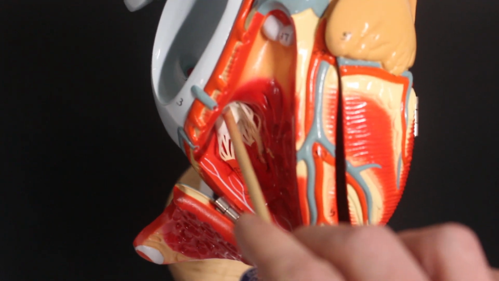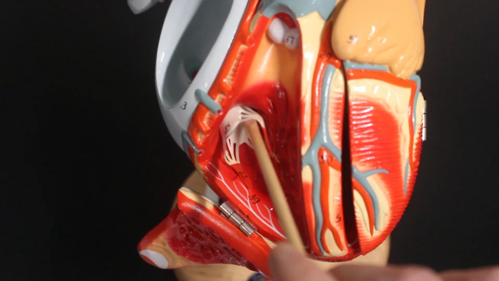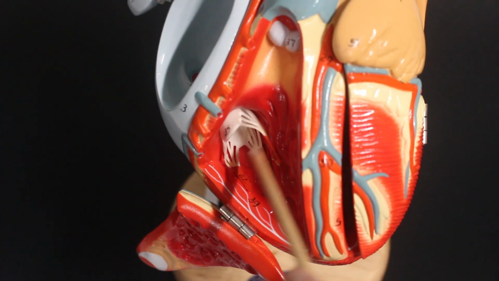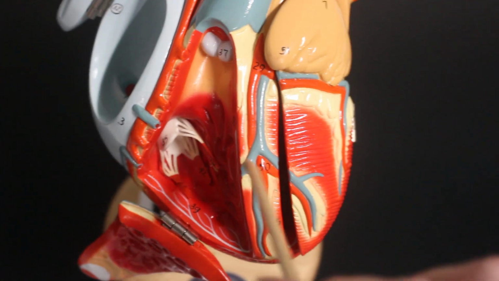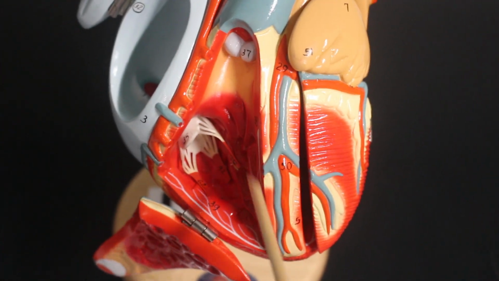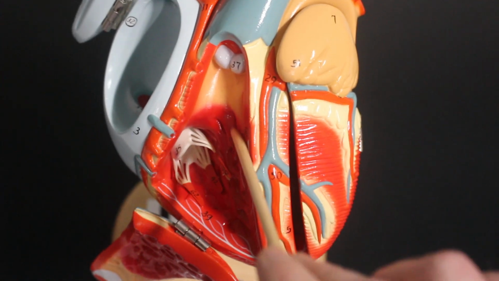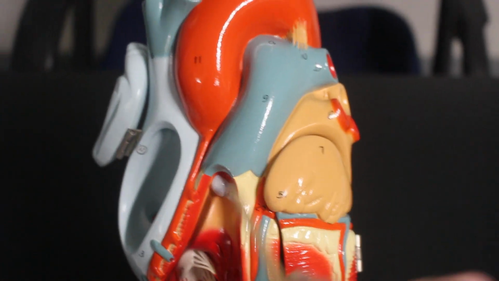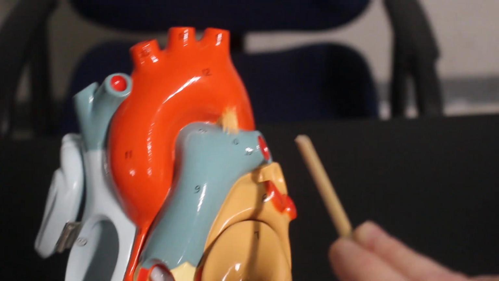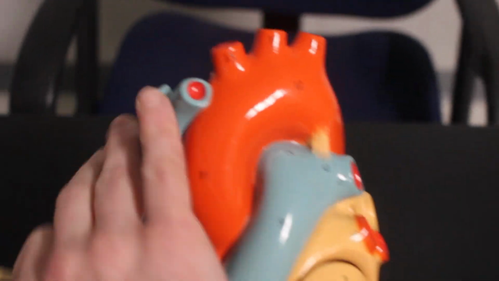Here is the tricuspid valve. These little strings are the chordae tendineae. They attach to these red bits, which are the papillary muscles. The other red wrinkles on the inside of the ventricle are the trabeculae carneae. This is the pulmonary valve going to the pulmonary trunk. Here is a pulmonary artery. Here is another pulmonary artery going to the lungs.